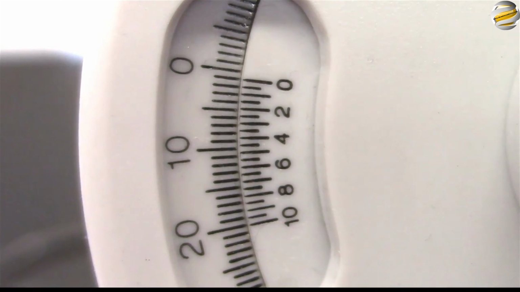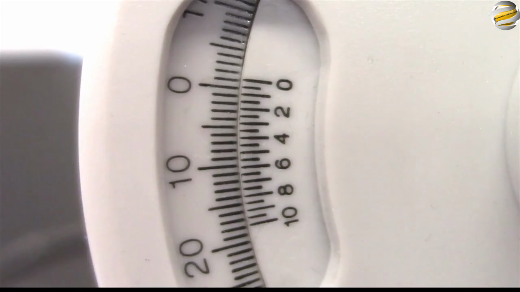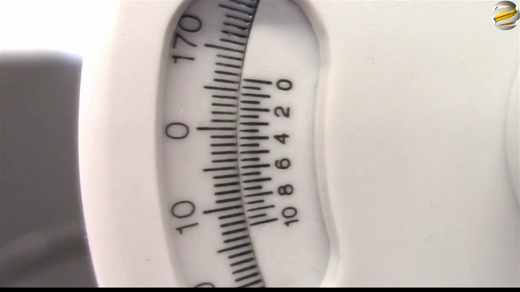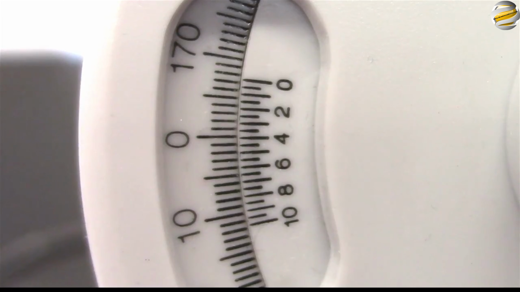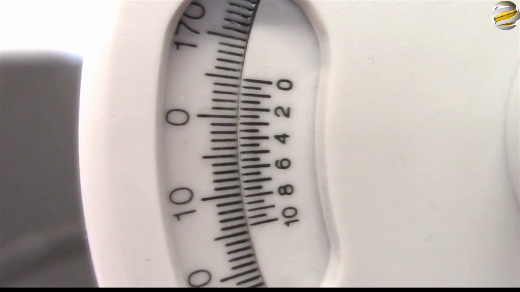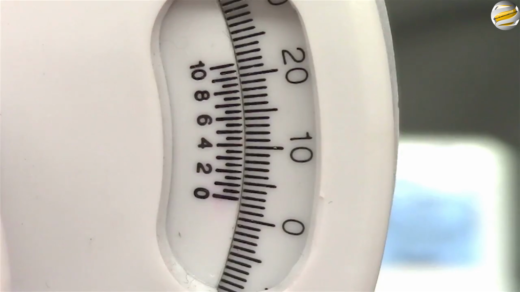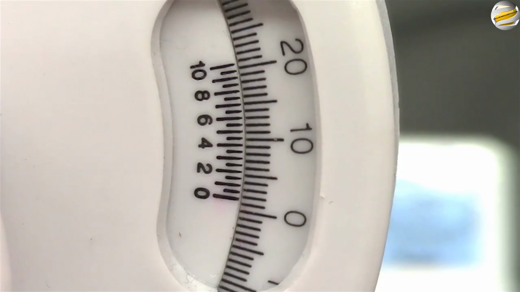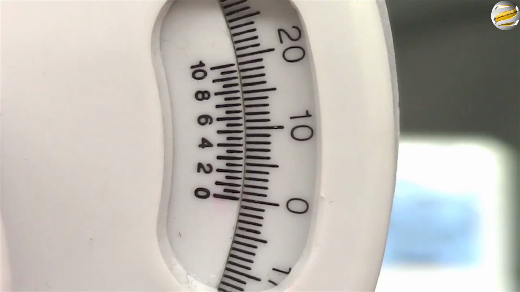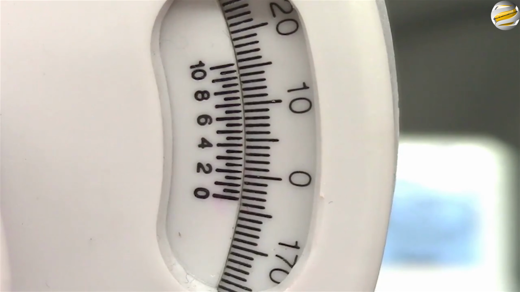If you take the reading on the left side of the machine and the inner scale 0 is above the outer scale 0, then the rotation is negative. And if you take the reading on the right side, then it will be the other way around. Meaning if the 0 of the inner scale is below the 0 of the outer scale, it is a negative reading.